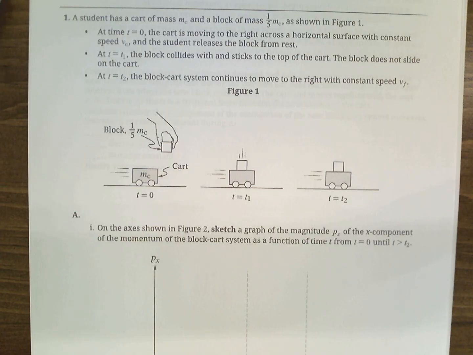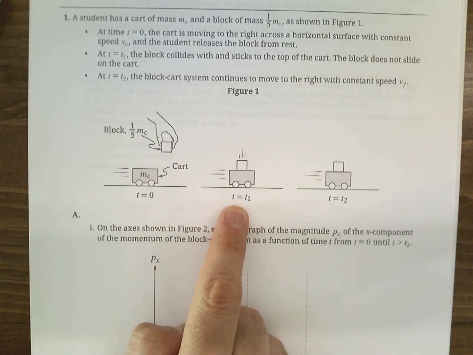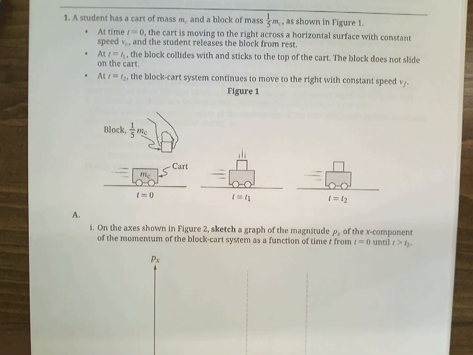Anyway, let's start with problem 1. A student has a cart of mass mc and a block 1/5 of that. At time t equals 0, the cart is moving to the right horizontally with a constant speed, and the student releases the block from rest. At time t equals t1, the block falls on top of the cart and collides, and the block does not slide. The block and the cart then coast together with some final speed v.